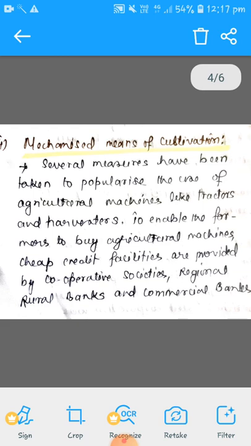Now, mechanized means of cultivation. To do agriculture on a large scale, you will need some machines. Mechanized means of cultivation means you are using more machines in the agricultural activity, in the farming. Why is it needed? Because in order to have large scale cultivation, you will need machines. It cannot be done manually.